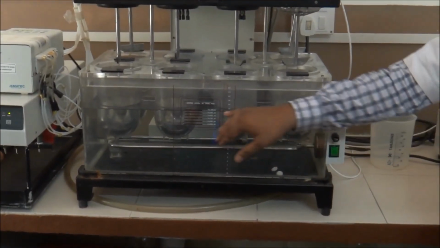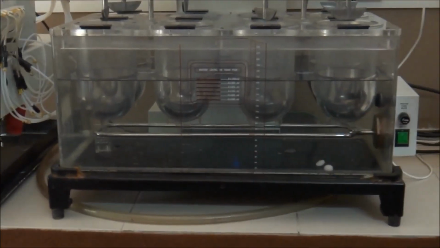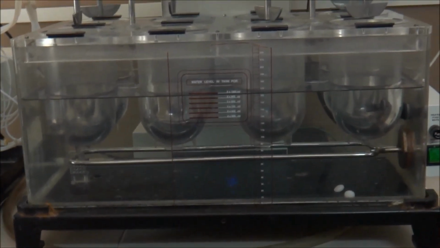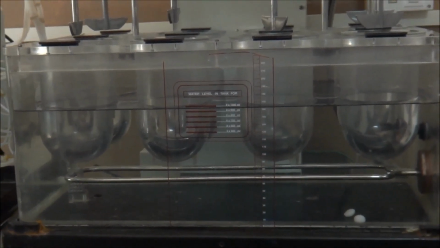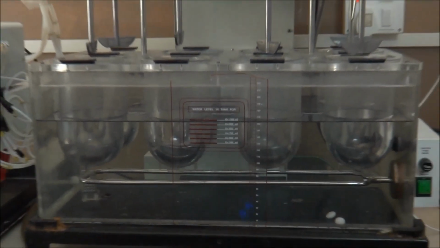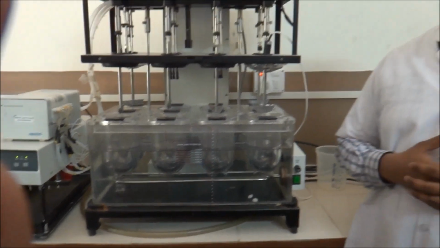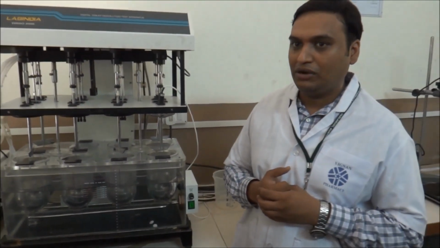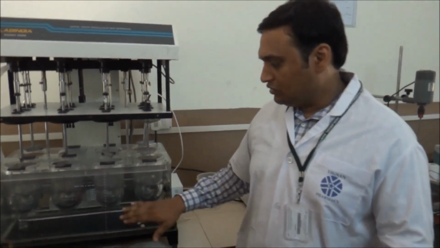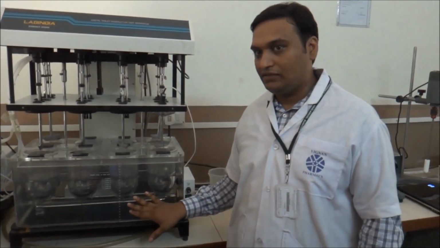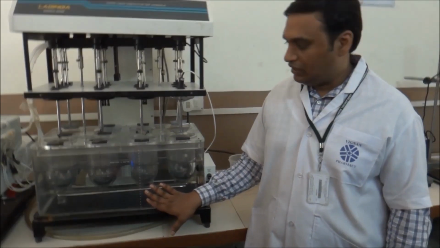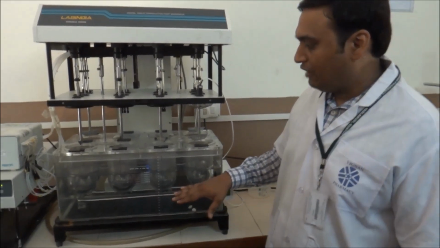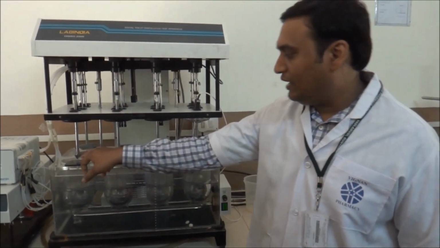The tub holds the required amount of water. As we all know, we are going to compare this in vitro dissolution in correlation with the human drug release in the stomach. So we are going to maintain the same temperature as inside the stomach. The human body temperature is about 37 degrees Celsius. To maintain the temperature precisely, we are obviously going to use a heating bath. This heating bath is holding different baskets here.